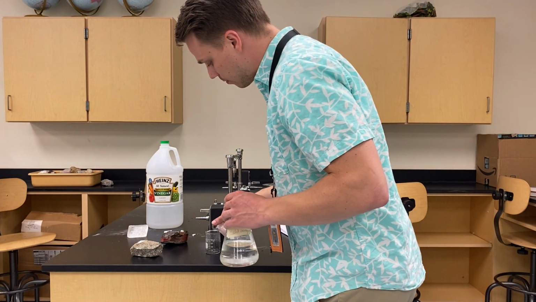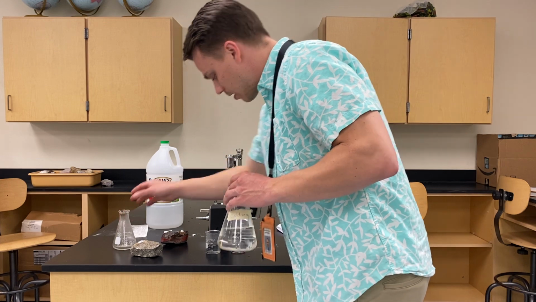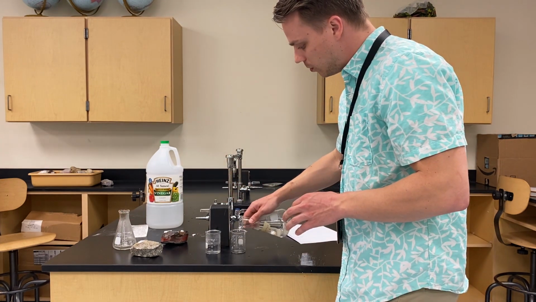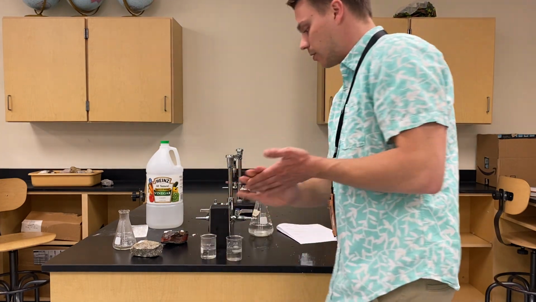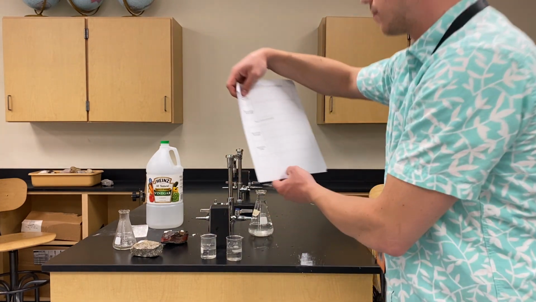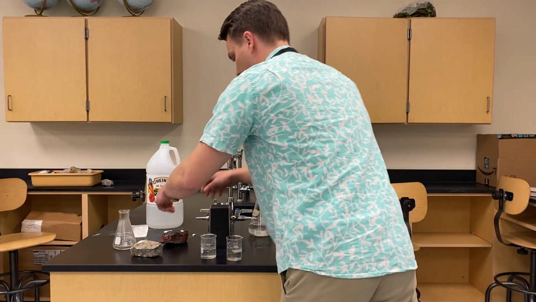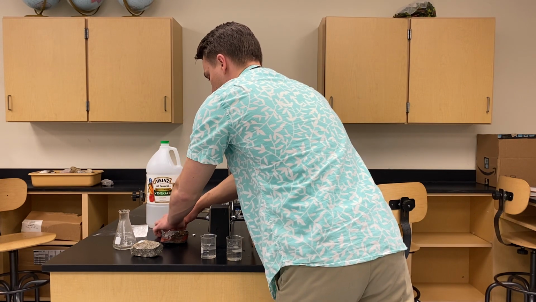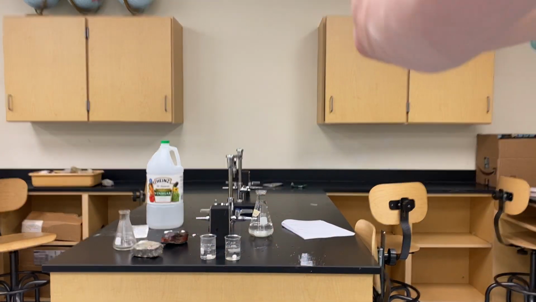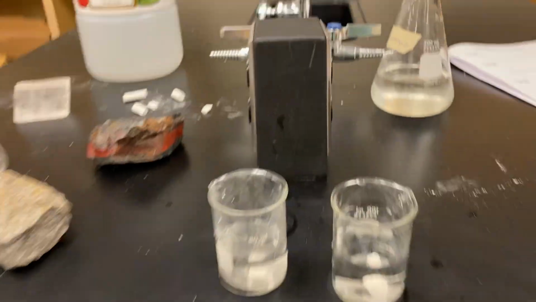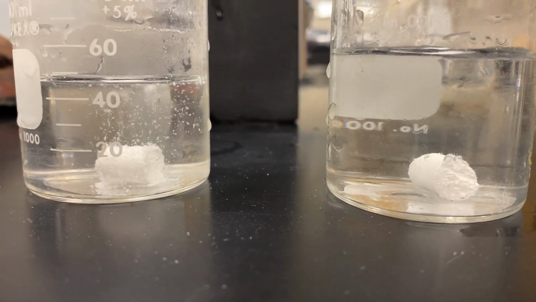So the left beaker is going to be my hot vinegar. There it is. And my right beaker is going to be my cold vinegar. So, hot vinegar, cold vinegar. Be ready. Cold vinegar and warm vinegar. So be ready to draw these out. So I'm going to drop these in, and I'll bring you closer. So the warm vinegar is on the left, and the cold vinegar is on the right.